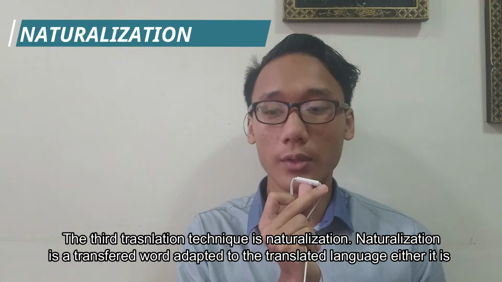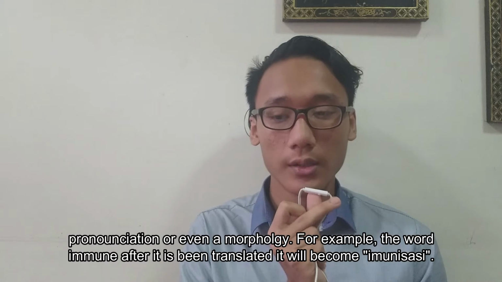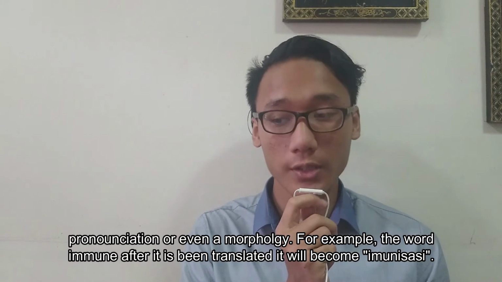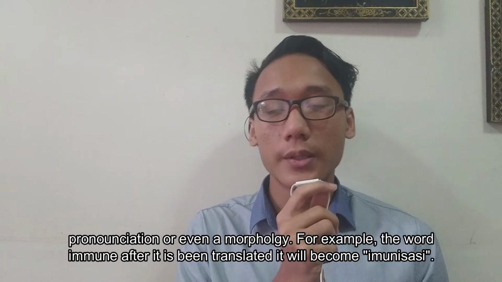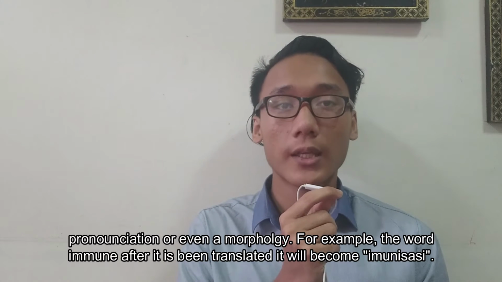The third translation technique is naturalization. Naturalization is a transferred word adapted to the translated language, either its pronunciation or even morphology. For example, the word immune. After it's been translated to Malay, it will become imunisasi.